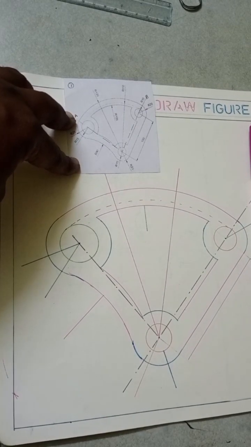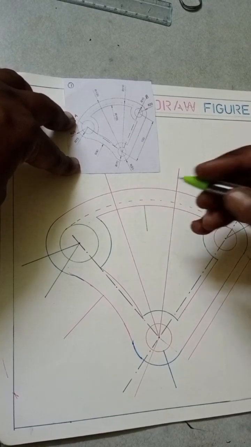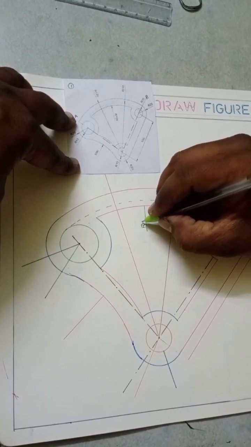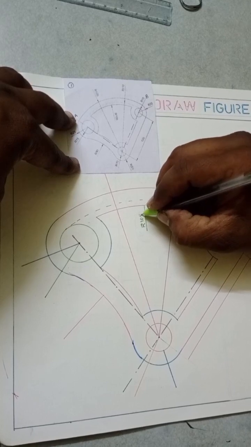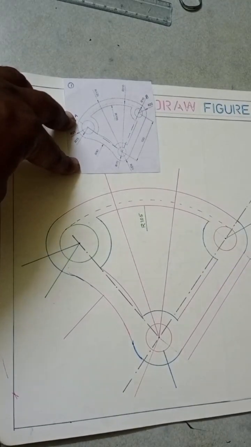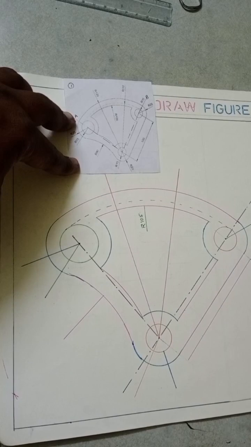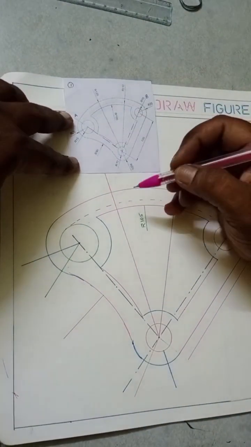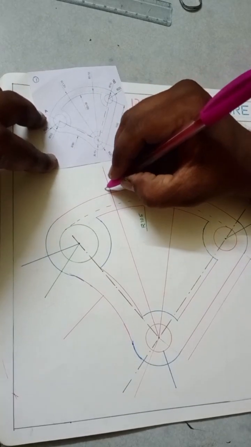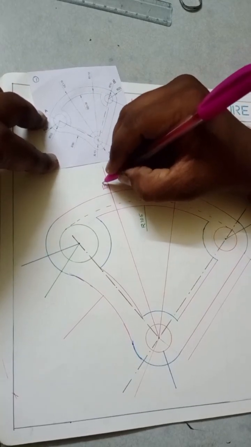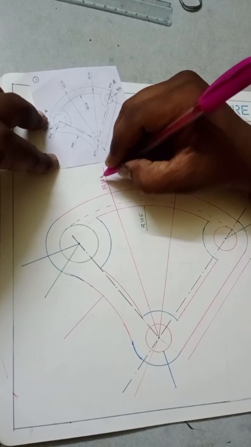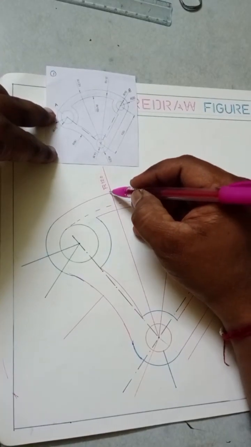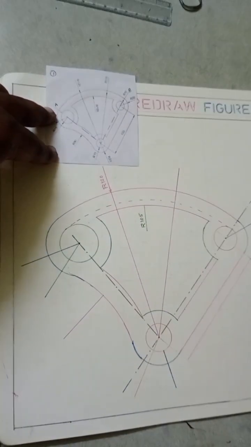So I will write down the radius as R105. Next they have given R120. So up till this point it is R120.